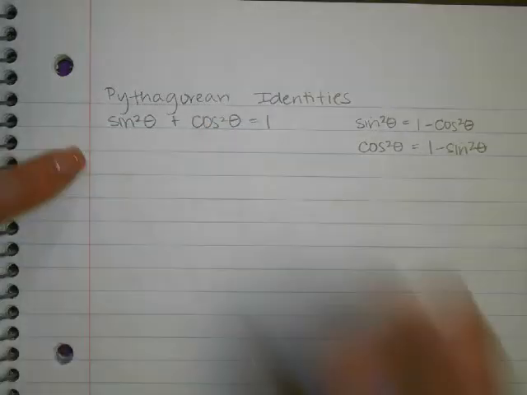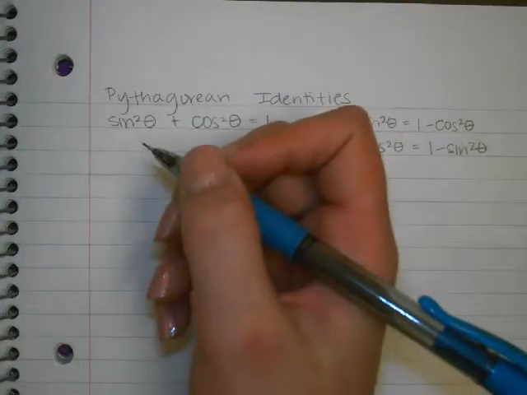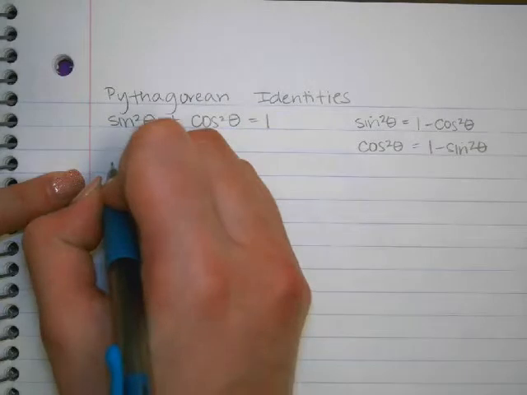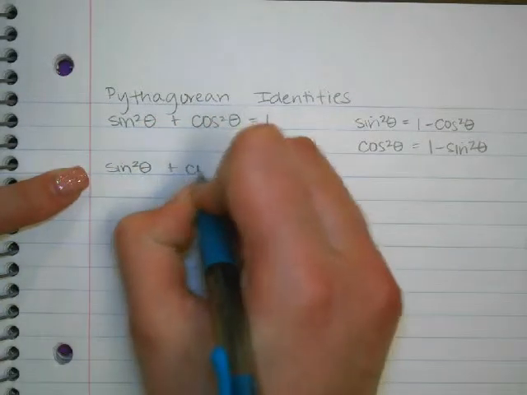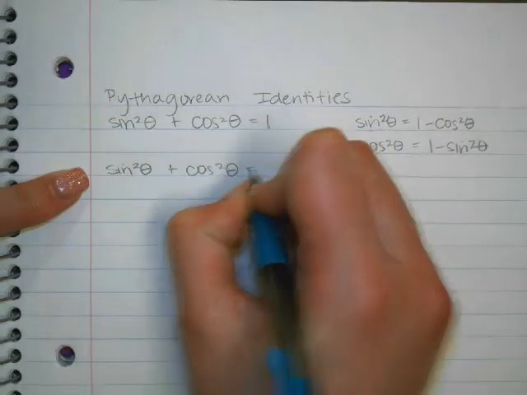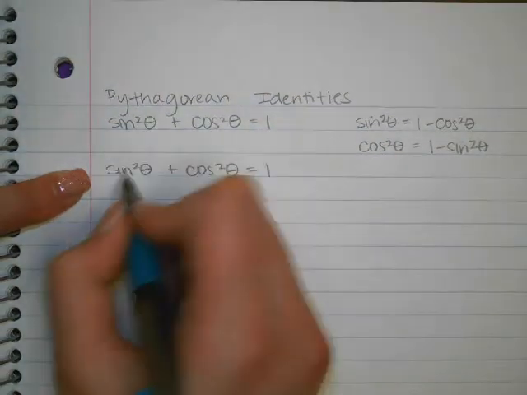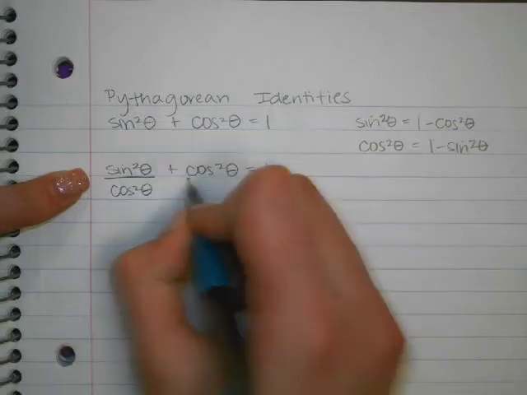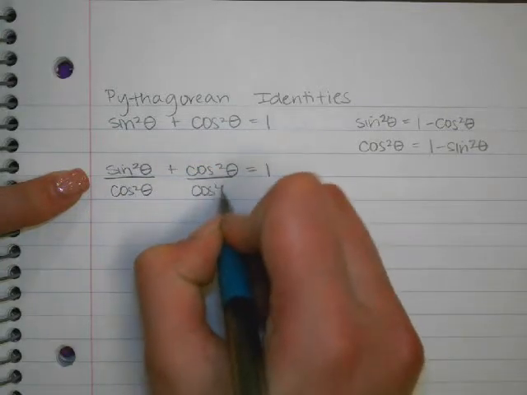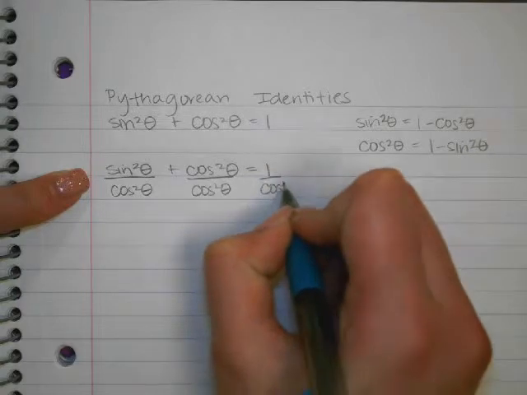And then the real interesting part is where the tangent one and the cotangent one come from. So then I'll go ahead and say that we have sine squared plus cos squared equals 1. I'm going to write that again. And to find the next one, I'm going to go ahead and divide this by cos squared, divide this by cos squared, divide this by cos squared.